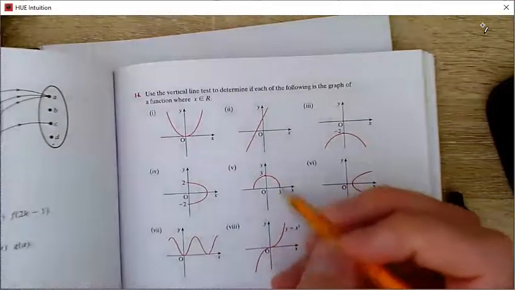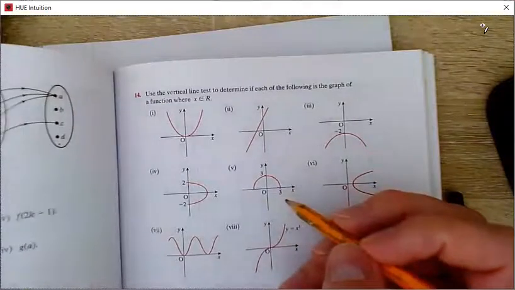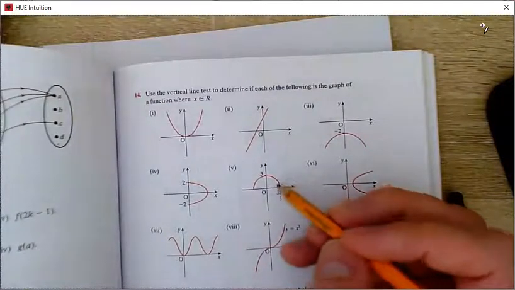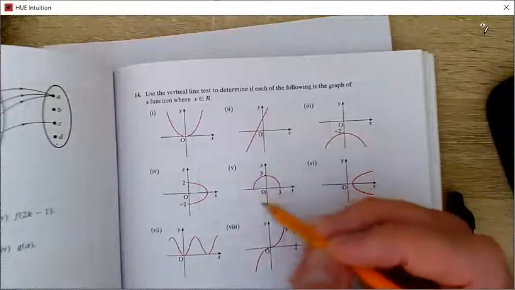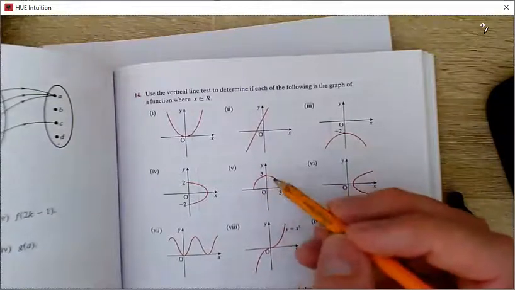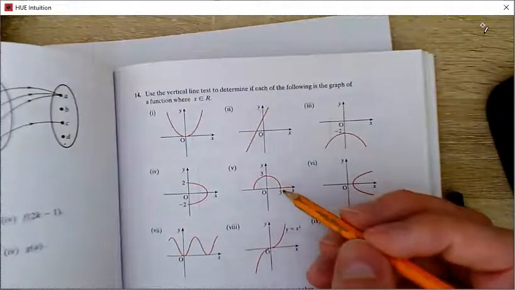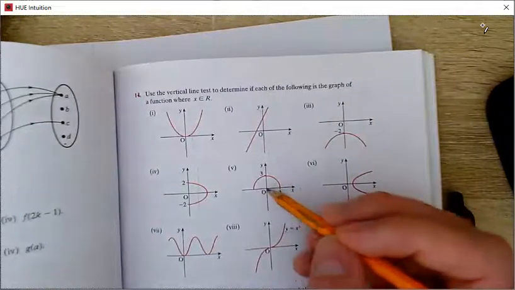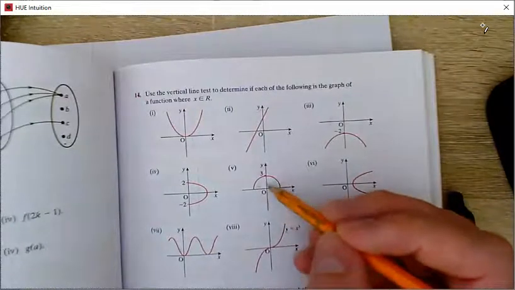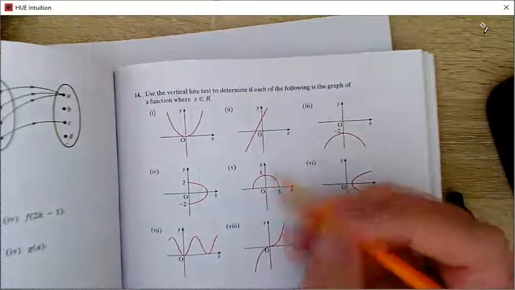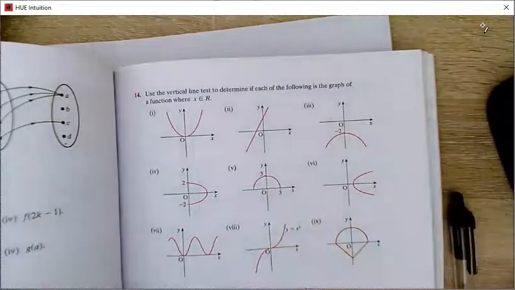This one, now circles. Generally speaking, if you were given x squared plus y squared equals 9, which is the formula for that circle, you do not have a function. But because they have restricted the range, they've said this is only positive answers, then you do have a function, okay? There's no vertical line that crosses more than once.